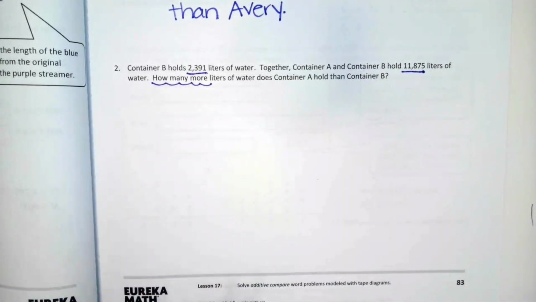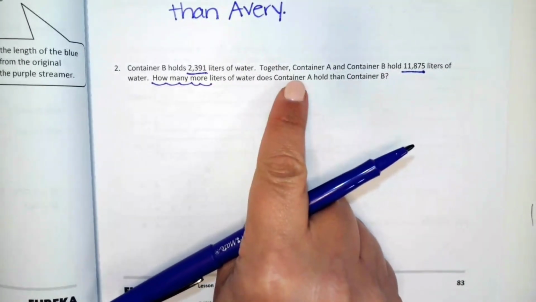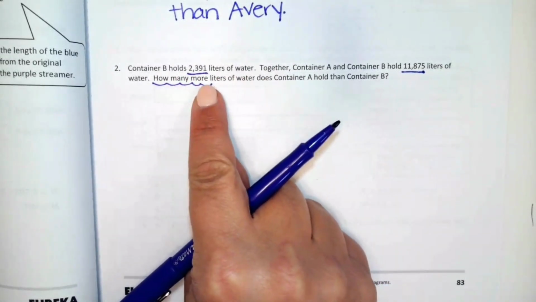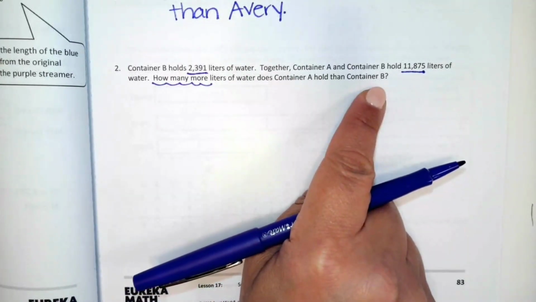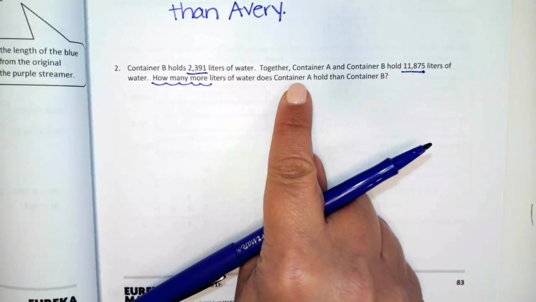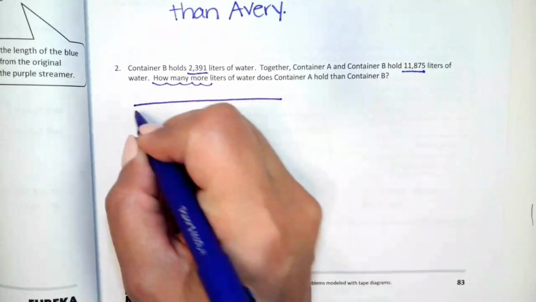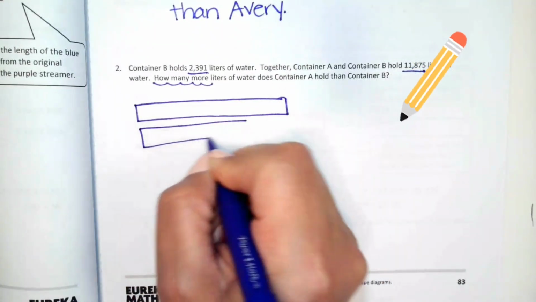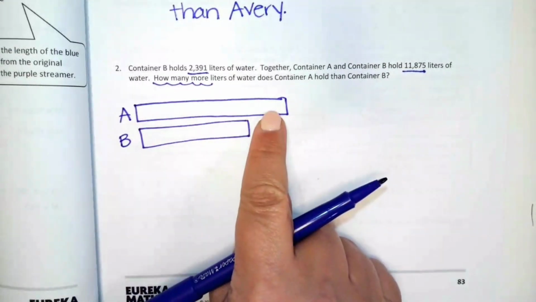Okay, so we need to make our tape diagram. This part tells me that container A must hold more than container B because it's asking how many more liters of water does container A hold than container B. So if container A holds more, then the tape for container A needs to be longer than the one for container B. So let's make our 2 tapes, one for A and one for B. My tape for A is longer.